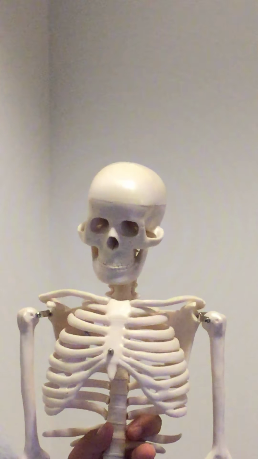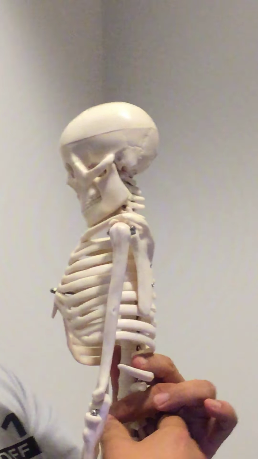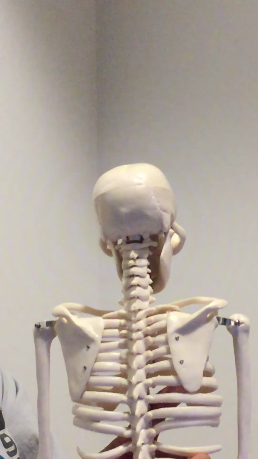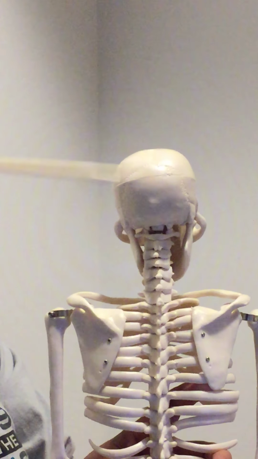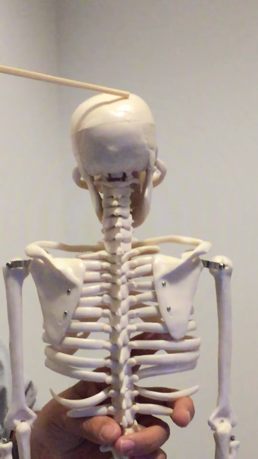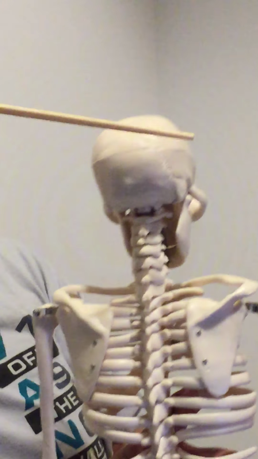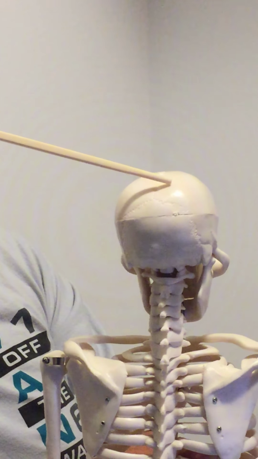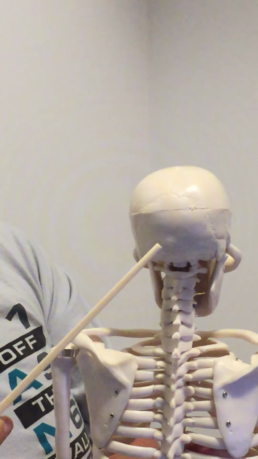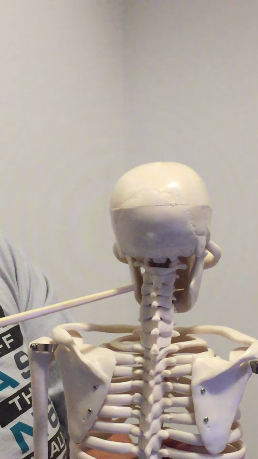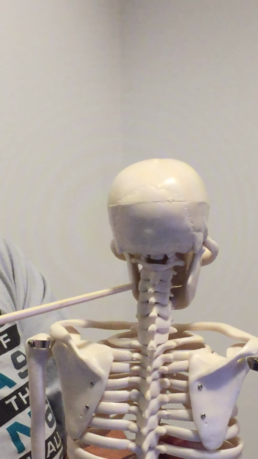Next we'll go to the posterior skull, which would be the back of the skull. And from here we can see the parietal bone. The occipital bone. You can see the mandible bone from here.